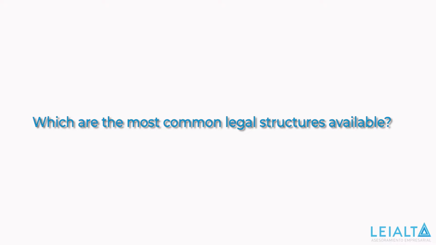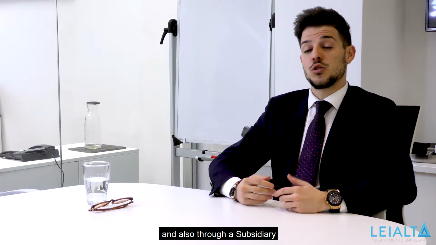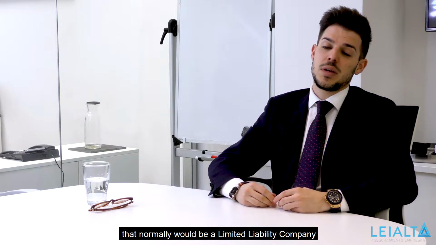Which are the most common legal structures available? Well, in Spain, an investor can set up a business through a Spanish branch and also through a subsidiary that normally will be a limited liability company.